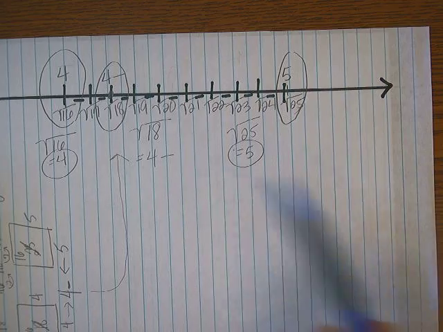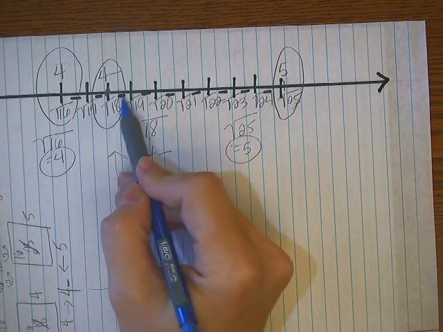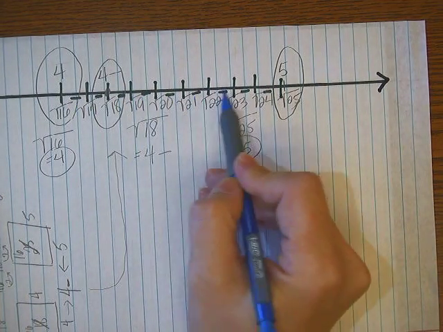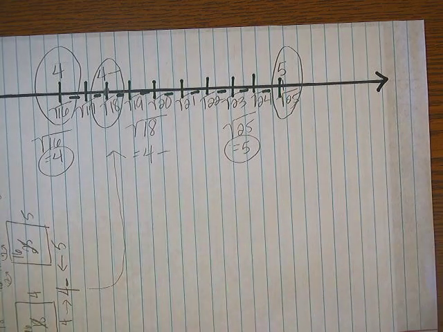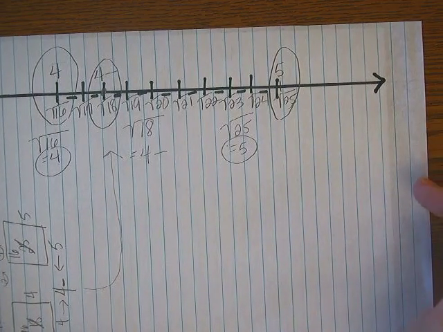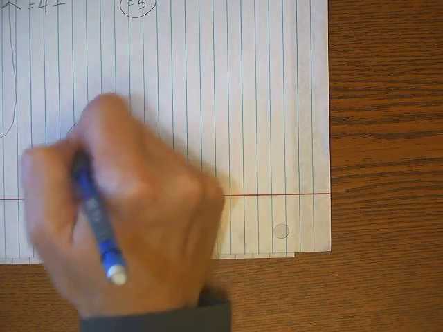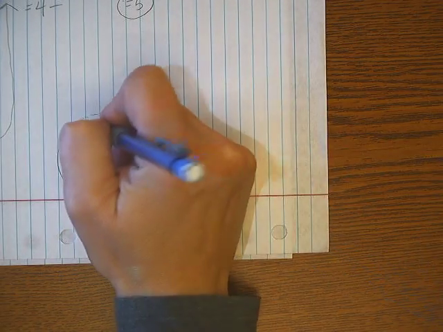Because remember, these were all how I found every square root between 4 and 5. So how many pieces was this split into? It was split into 1, 2, 3, 4, 5, 6, 7, 8, 9 pieces.